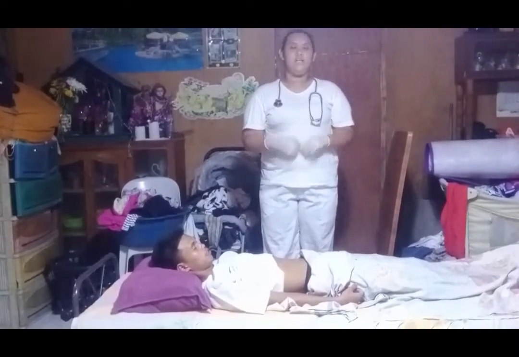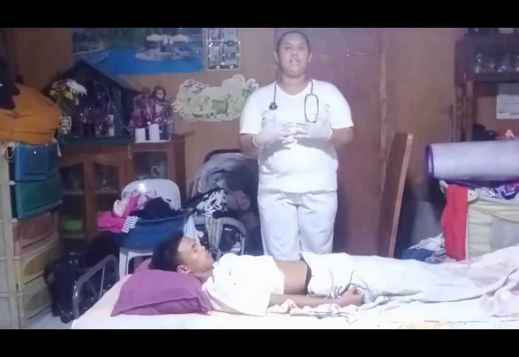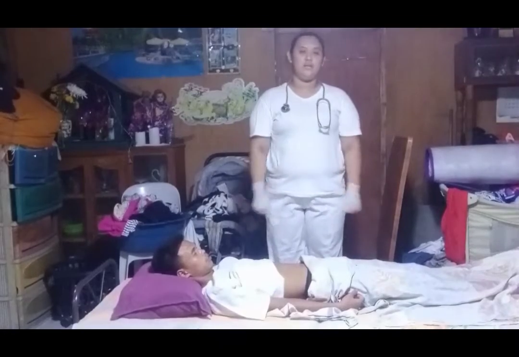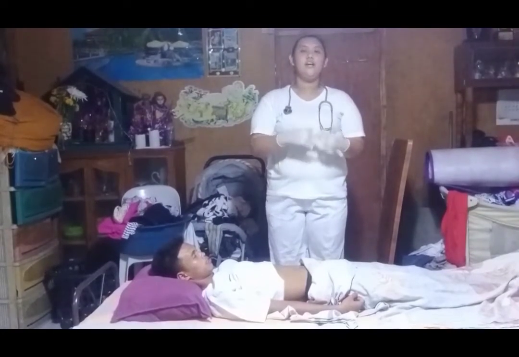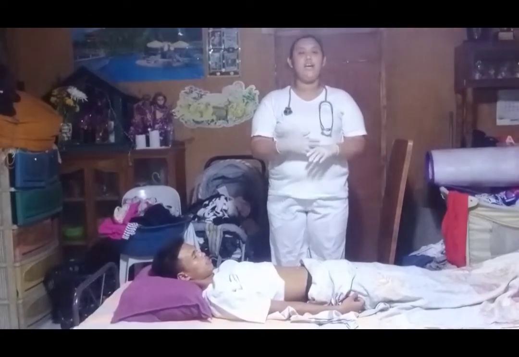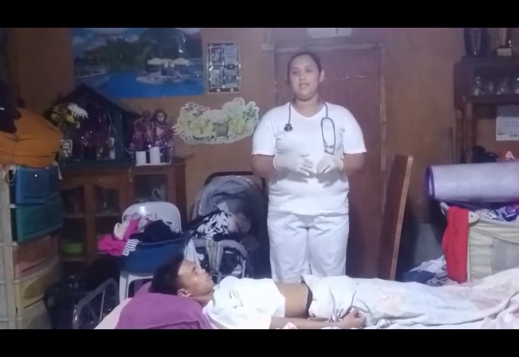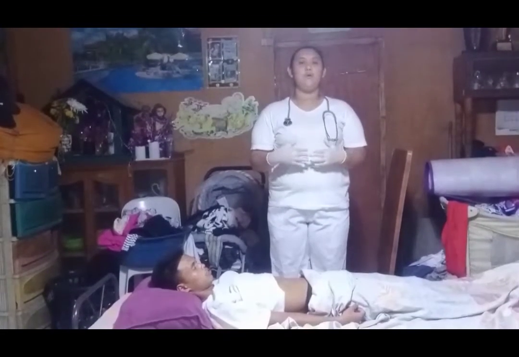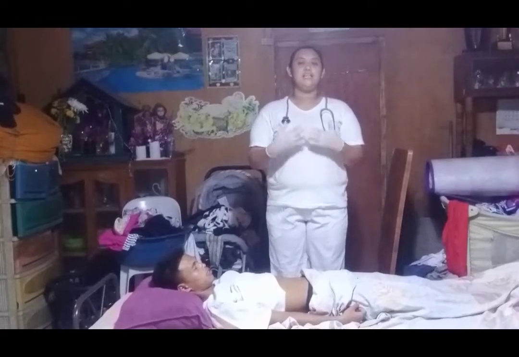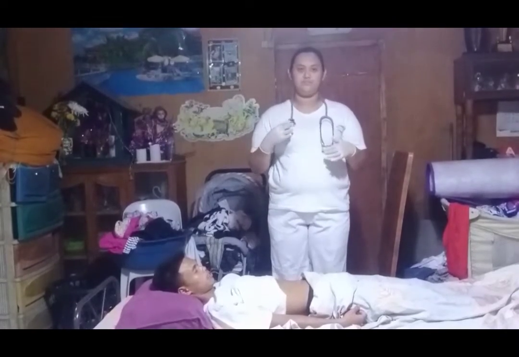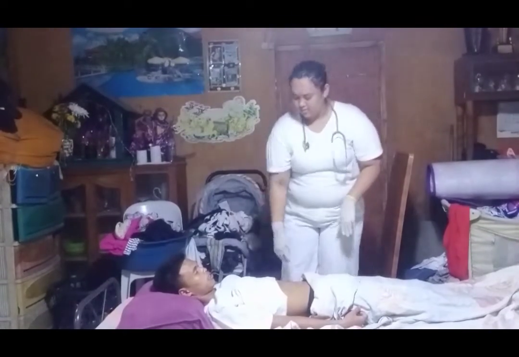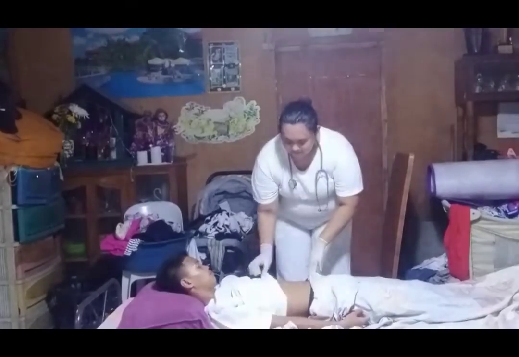Percuss the upper border of the liver, located at the upper right chest at the midclavicular line, and percuss downward. Mark the point where the change from the upper right chest lung resonance to liver dullness is noted. This is the upper border of liver dullness, to have a sign that the area has a presence of dullness. Okay, hold on. I'm going to start percussing.